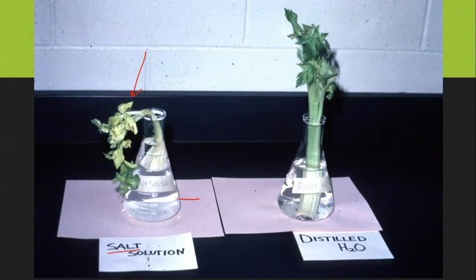So this water here is hypertonic. So the water is actually moving out of the celery, right? Whereas this is distilled water. This is pure water. This water here is hypotonic when compared to the cytoplasm of the celery cells. So water is actually going to move into the celery and fill the cells with water.